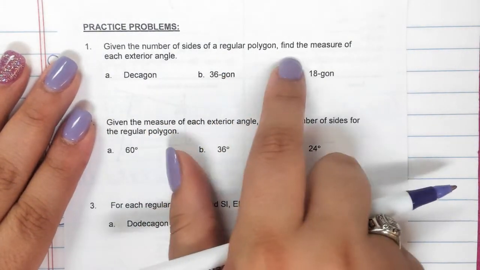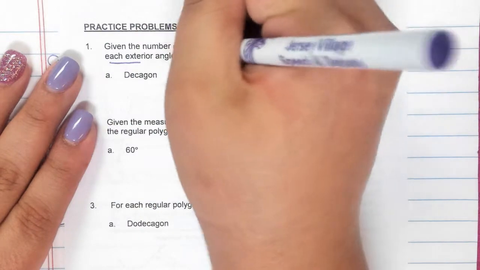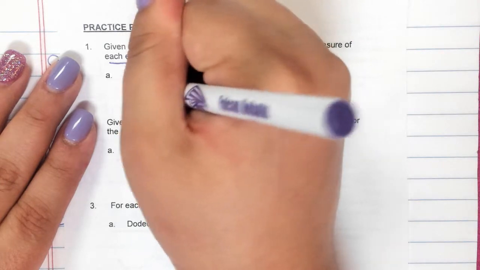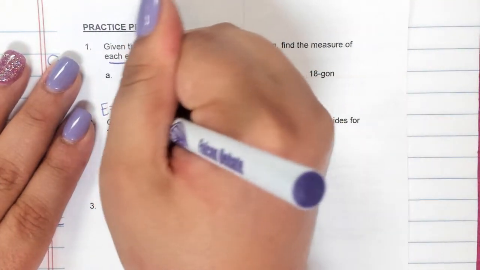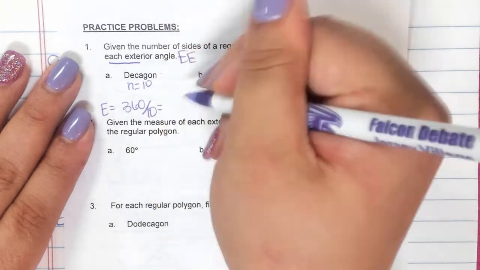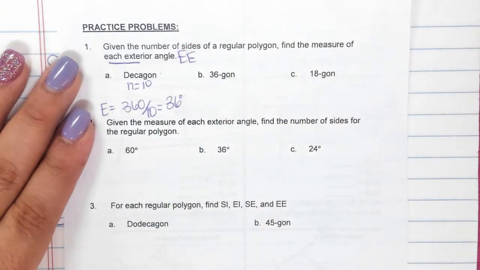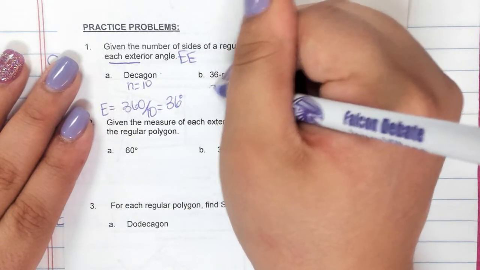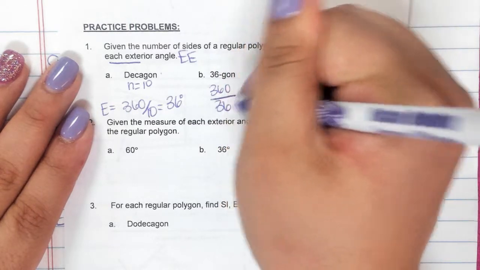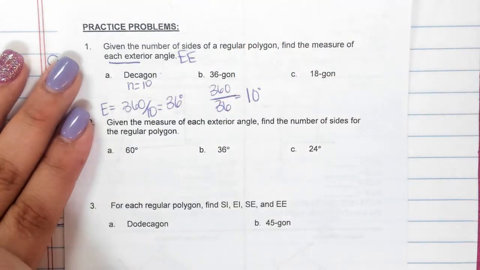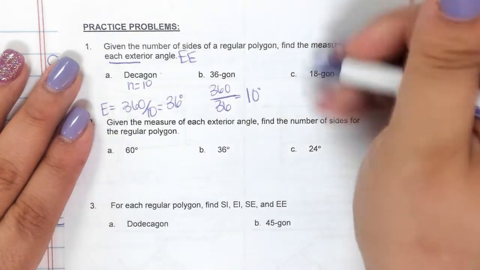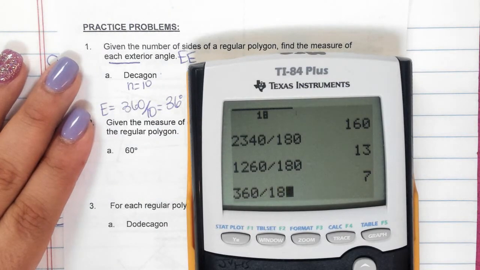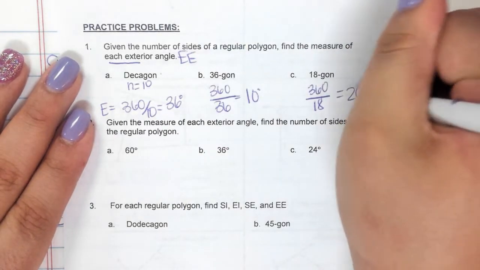Given the number of sides of a regular polygon, find each exterior. So that's EE. A decagon means n equals 10. So EE is 360 divided by n. So EE is 36 degrees. For this one, 360 divided by 36, so this one would be 10 degrees. And then this one is 360 divided by 18, which gives me 20 degrees.